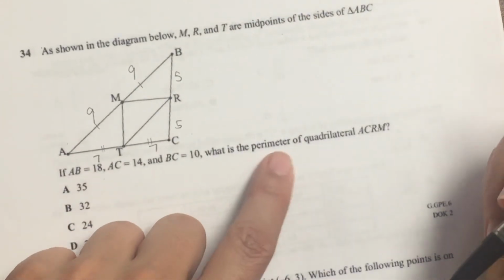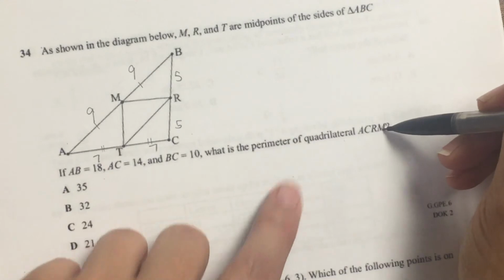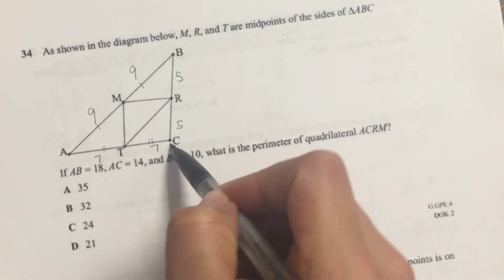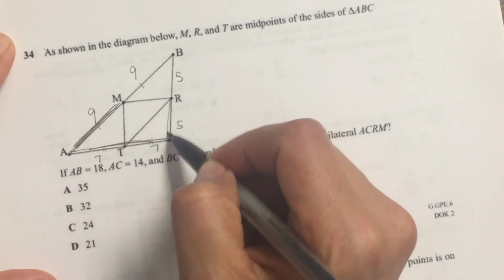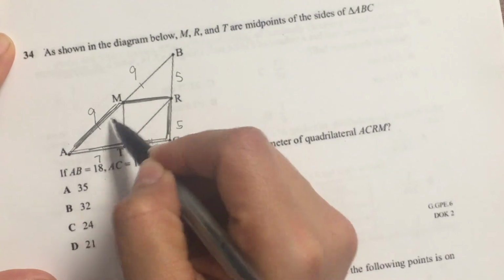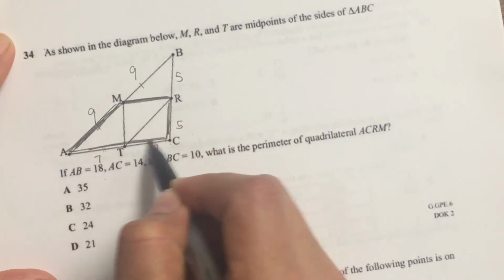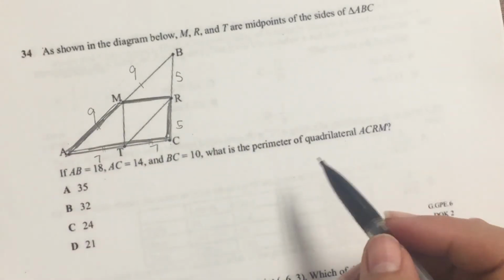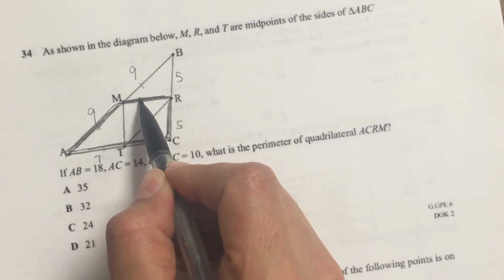I don't know what I need yet. What's the perimeter of the quadrilateral ACRM? So I have numbers everywhere except here. Well, this is the mid-segment, and what do you know about the mid-segment?